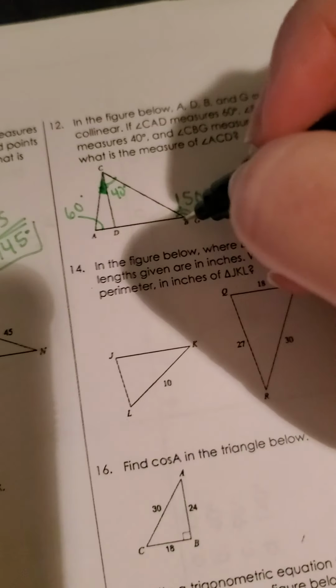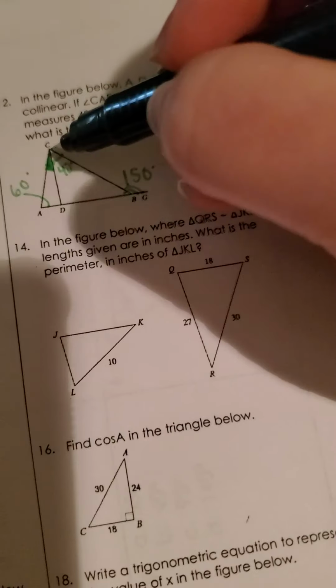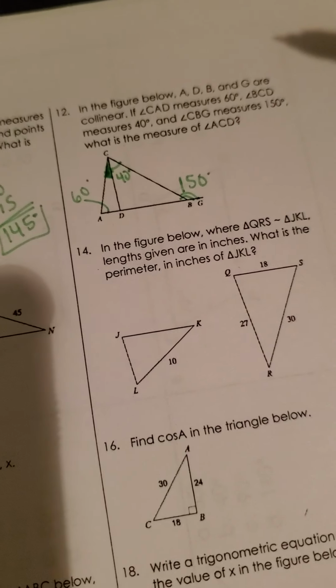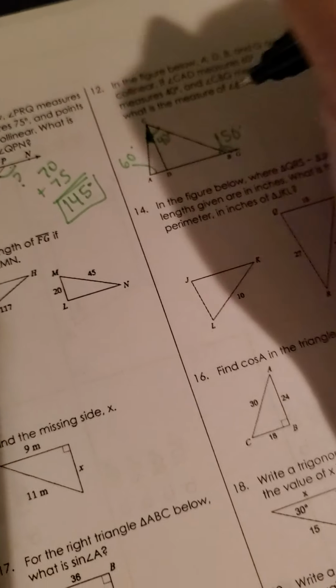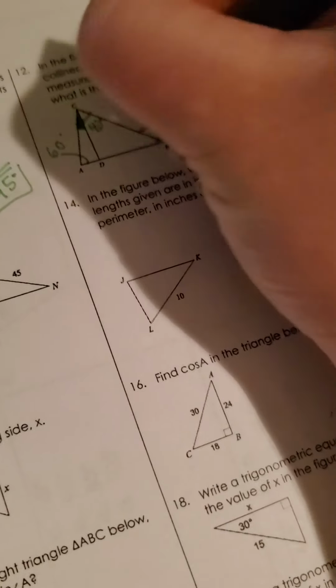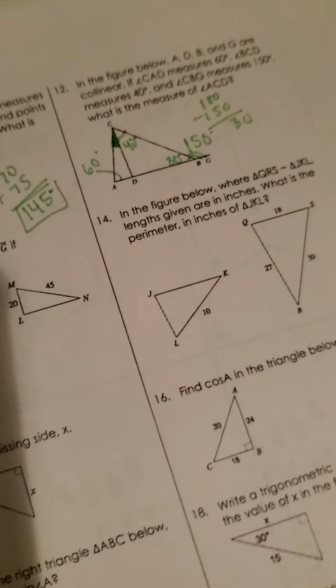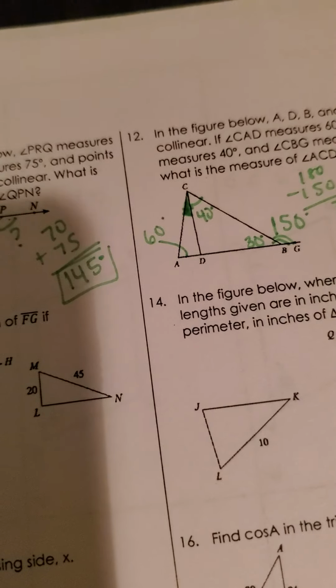So I know the 150, and then this one right here next to it, angle CBD, those make 180. So I can do 180 minus 150. 180 minus 150 is going to give me 30 degrees here on the inside. I don't really need that one, but I just wanted to go ahead and find it.